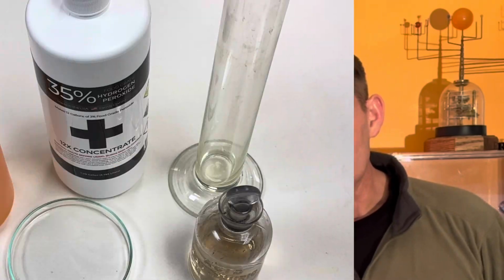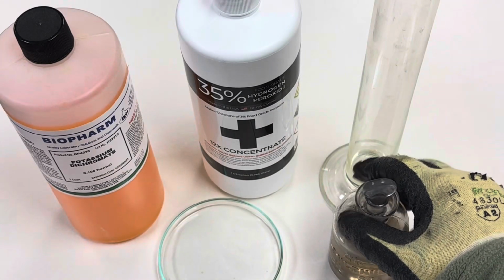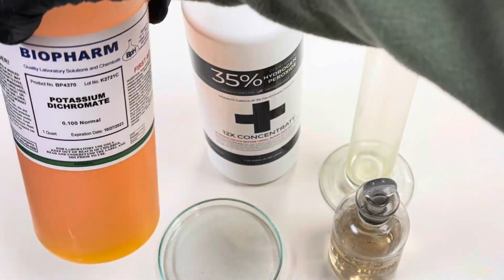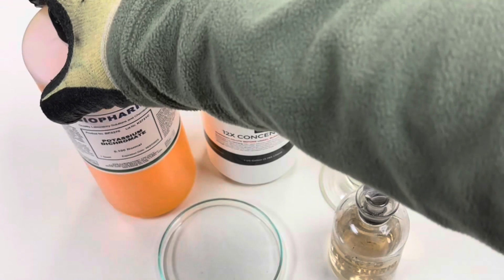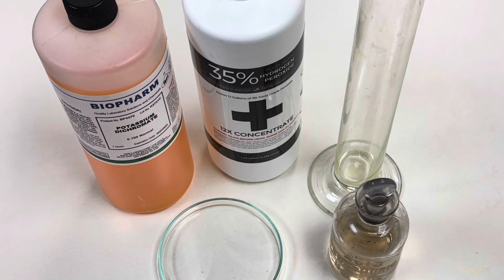Welcome back to RamZland. Today I want to show you the amazing redox reaction between acidified potassium dichromate and hydrogen peroxide. Check this out. For this experiment, we'll use 18 molar concentrated sulfuric acid, 35% hydrogen peroxide, an aqueous solution of potassium dichromate, a petri dish, and a 200 milliliter graduated cylinder.